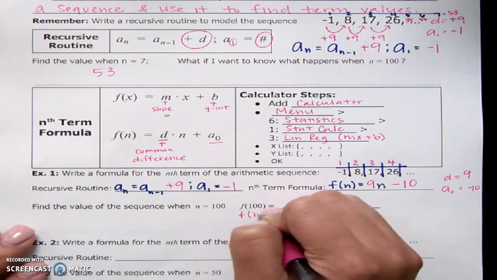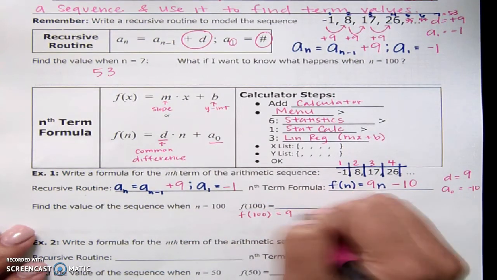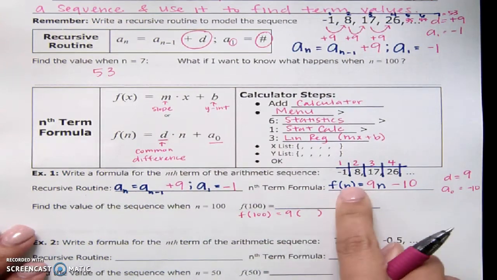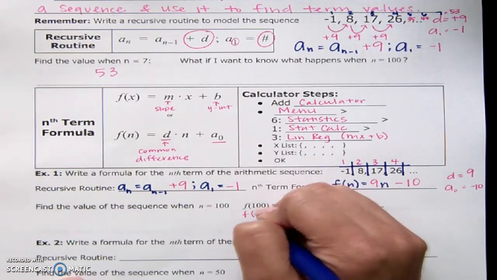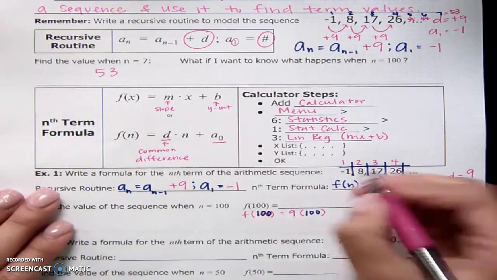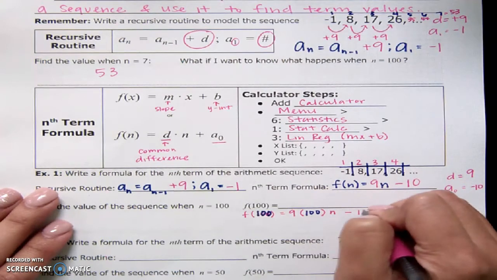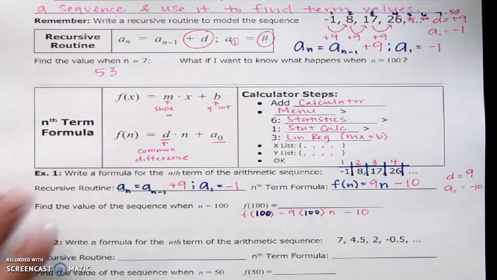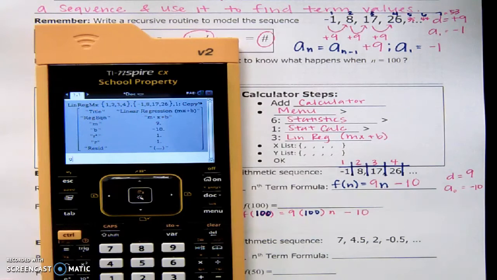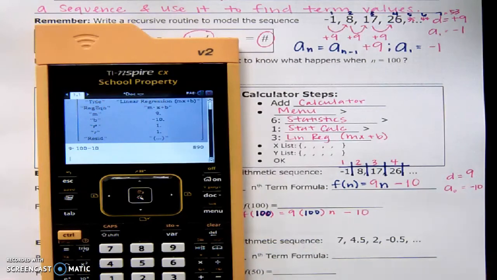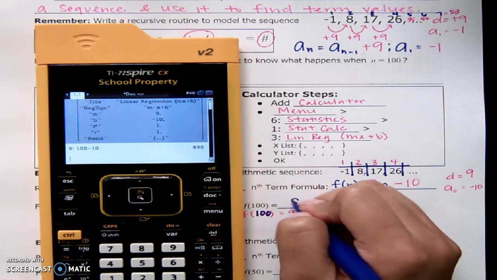So all I have to do is replace n with 100. So f of 100 equals 9. Inside the parentheses, I have a 100, so I'm going to put 100. Let me try to color code these and keep these the same. Everything else stays the same. All I did was I replaced n with 100. And all I have to do is put that in my calculator. 9, parentheses, 100 minus 10. I should not have written this n here. I replaced the n with 100, sorry. So my answer is 890.